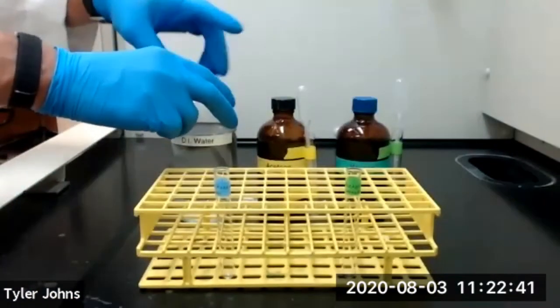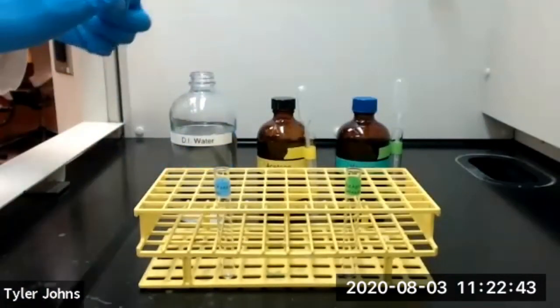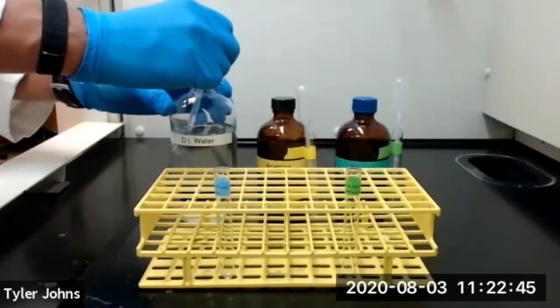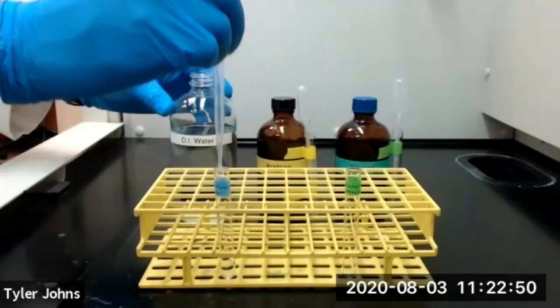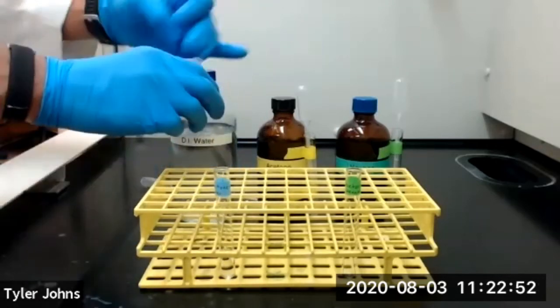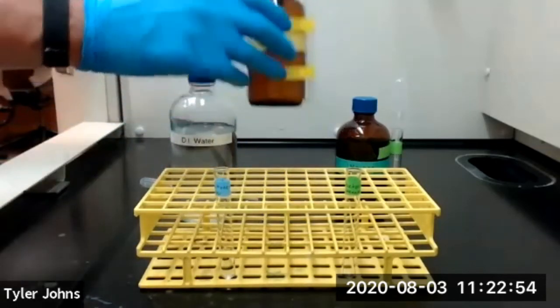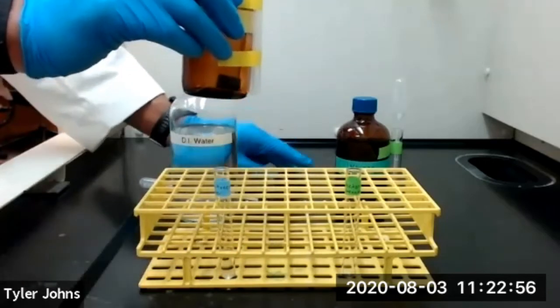So I'm going to add 2 milliliters of deionized water to our first test tube. And I'm also going to add 2 milliliters of acetone to our first test tube.